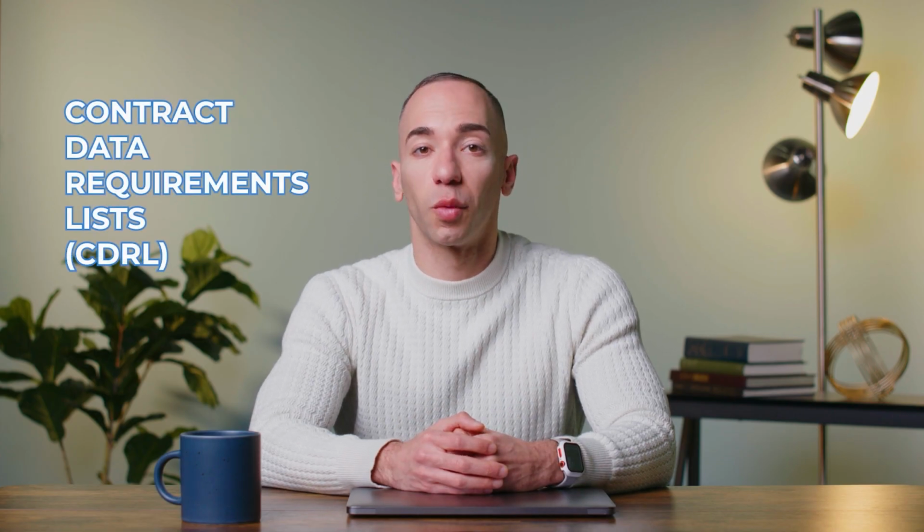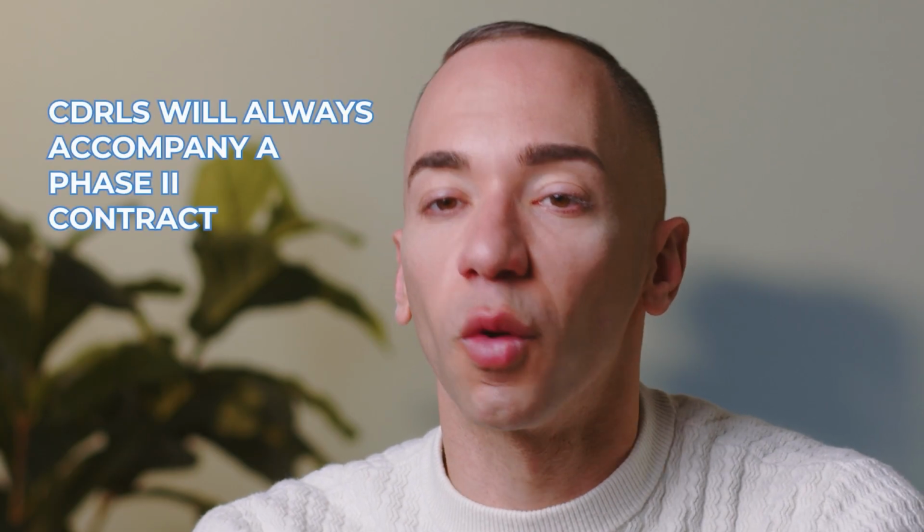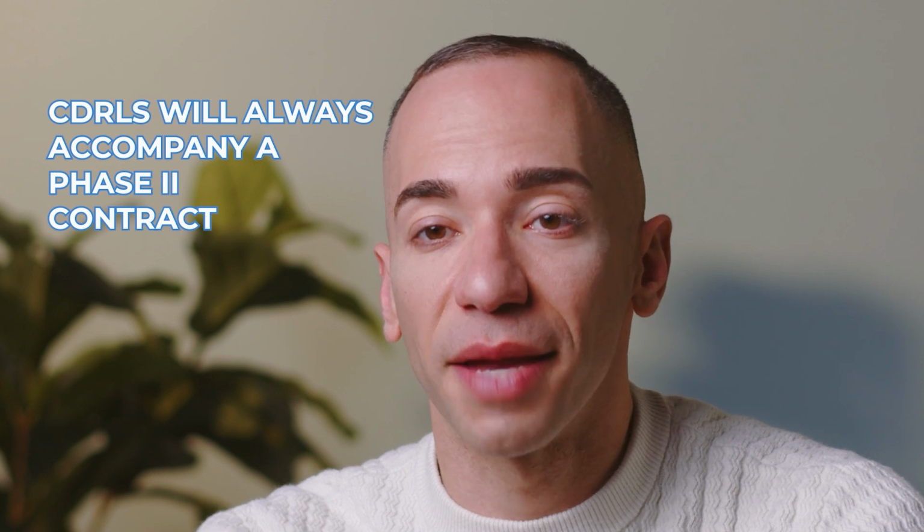CDRLs, or Contract Data Requirements Lists, provide a standard way to express what data items are delivered to the government and when they are delivered. For Phase 1 contracts, since there's a standard set of deliverables, there are no CDRLs. But for Phase 2, CDRLs will always accompany the contract since the type and the number of deliverables varies.